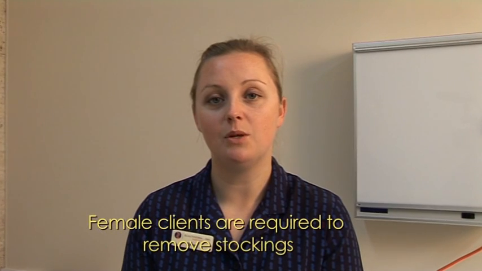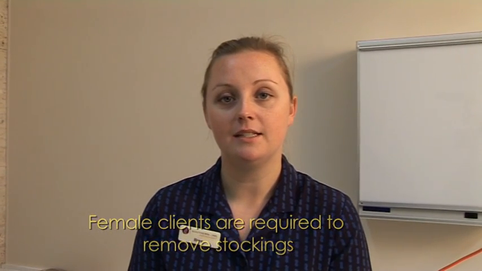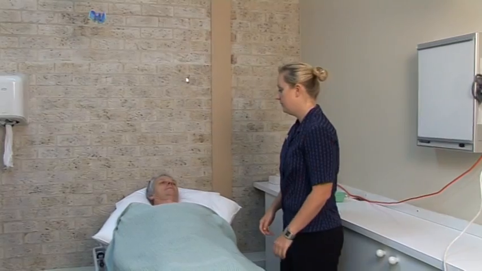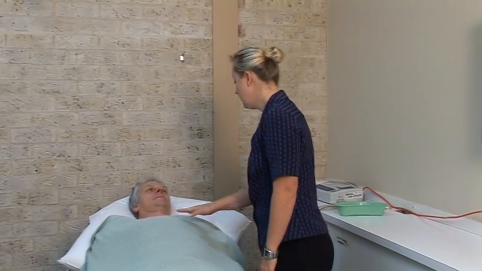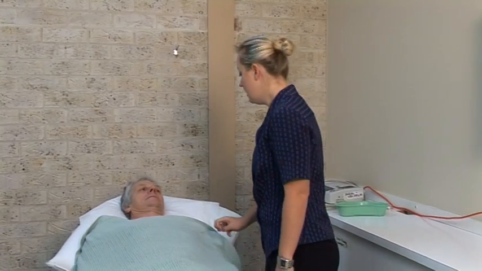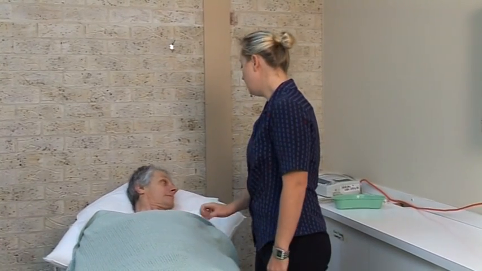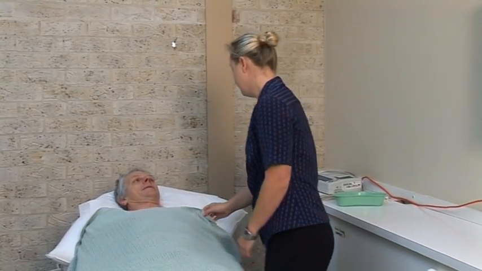Just step onto the scales for me. I'll just get you to pop behind the curtain, remove all your garments from your waist up, hop up on the bed and place the blanket over you. Are you comfortable and warm? Yes, thanks. The collector must explain the procedure to the client to ensure that they are not nervous, because a nervous or cold patient could result in the ECG reading being inaccurate.